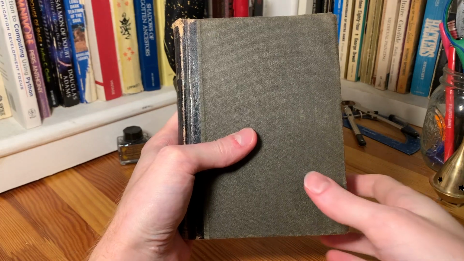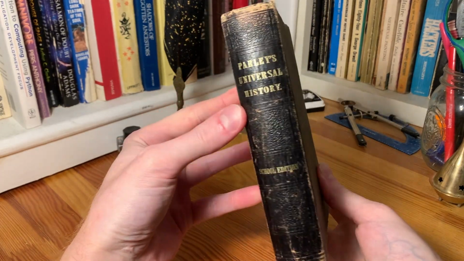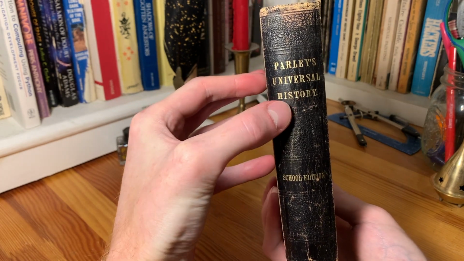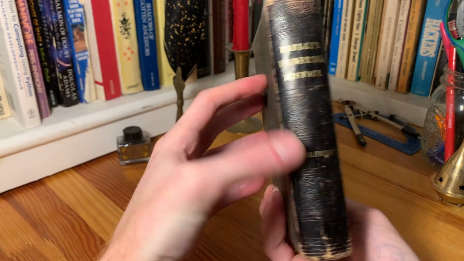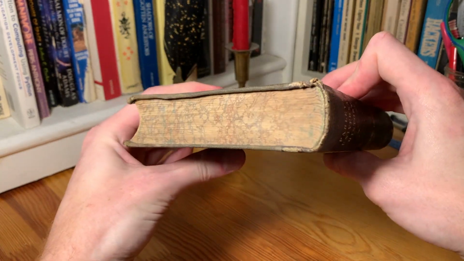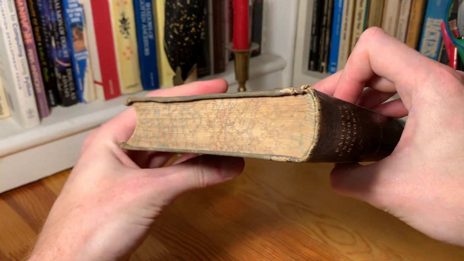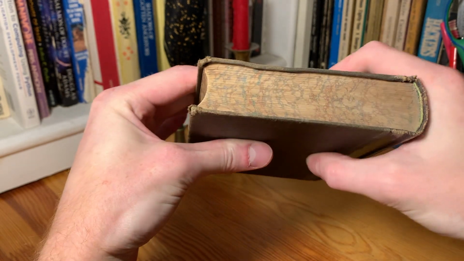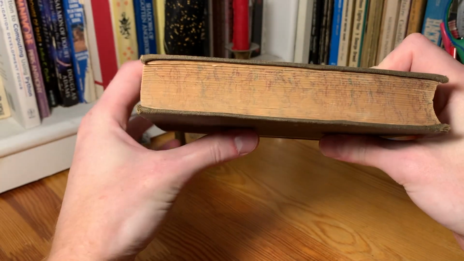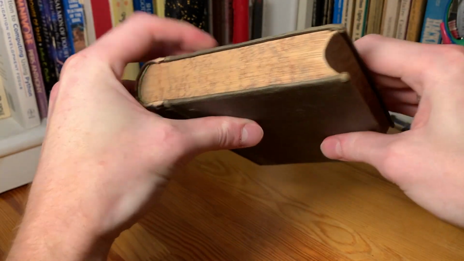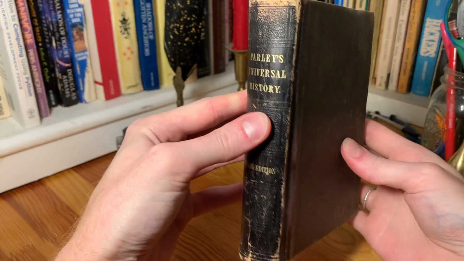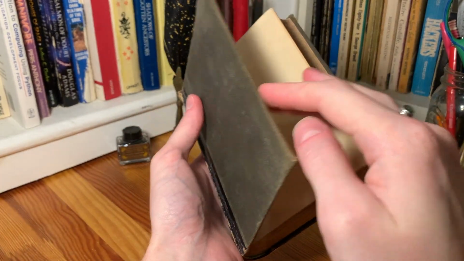All right, so here we have Peter Parley's Universal History. You can see that on the spine here. It says School Edition, so this would have been an old textbook for a school. You can see this kind of decoration on the edge of the pages here, this coloring. I believe this is done by sort of dipping the edges in a material there, but I'm not sure. All right, so let's open it up here.